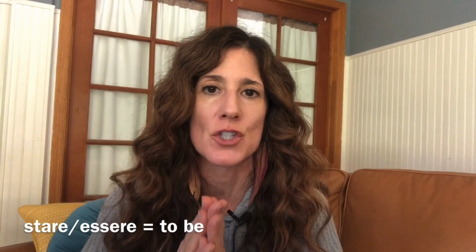Now picture in the house a girl sitting on a rocking chair. She's not doing anything, she's staying put. So the verbs that have to do with staying or being are also going to use essere. So we've got stare and essere. Those are both verbs to be. In the passato prossimo, there's only one form, and it's going to use stare as the past participle. So they're going to combine and there's just one verb.